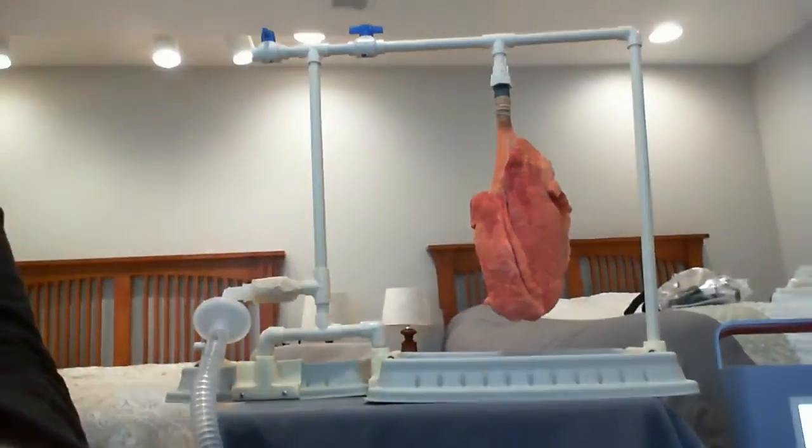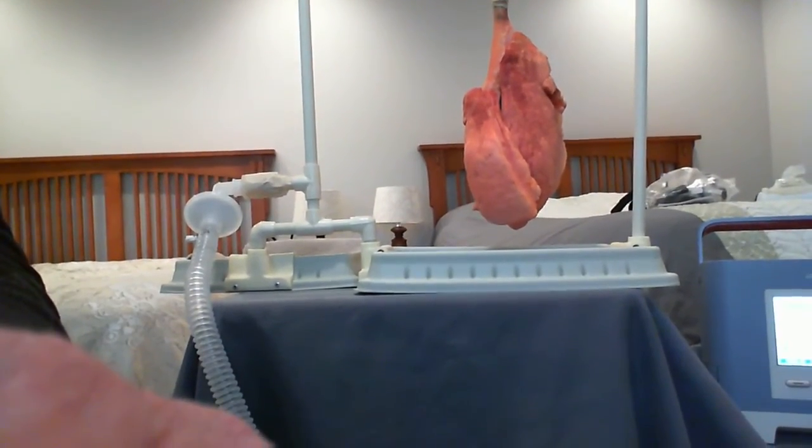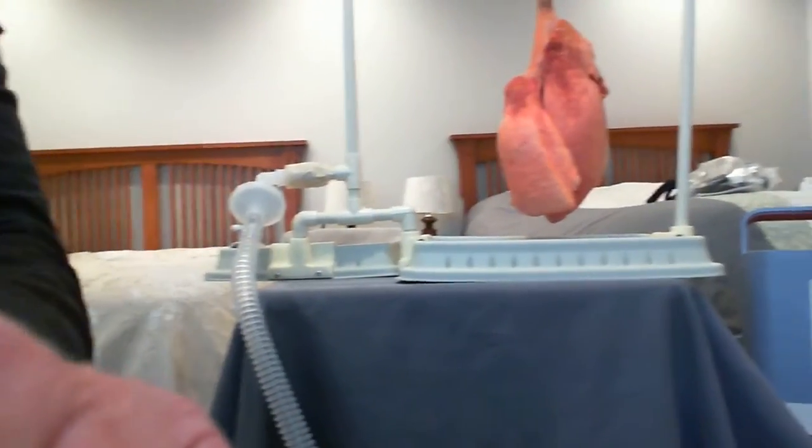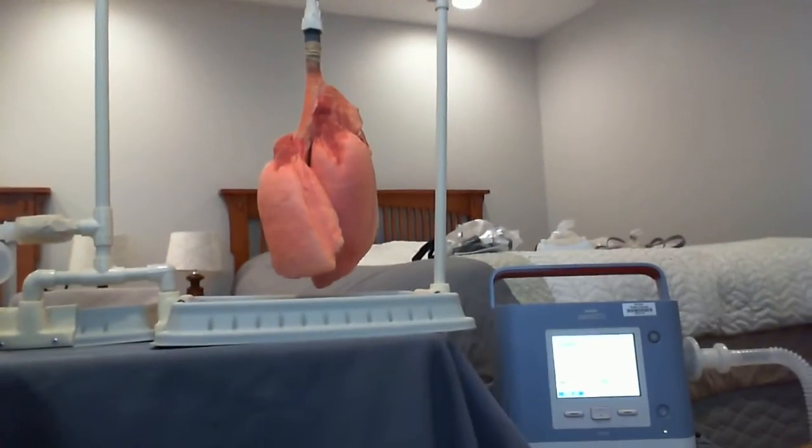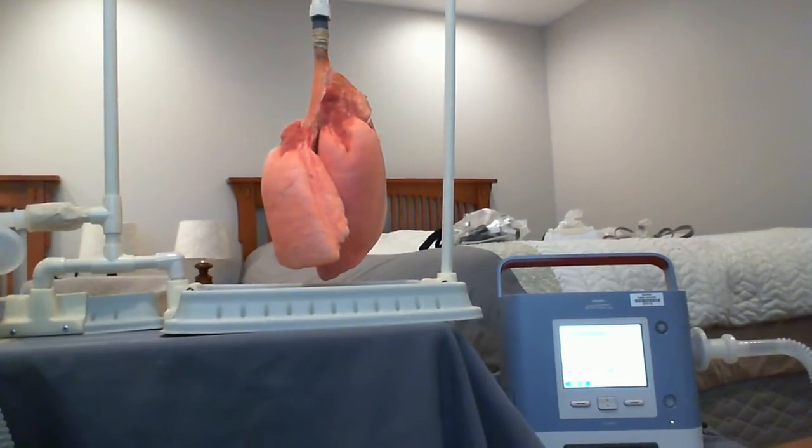Notice how our lungs are going to start inflating. Okay, so they were absolutely de-recruited, and now they're going to start recruiting. Okay, so they're going to start inflating.